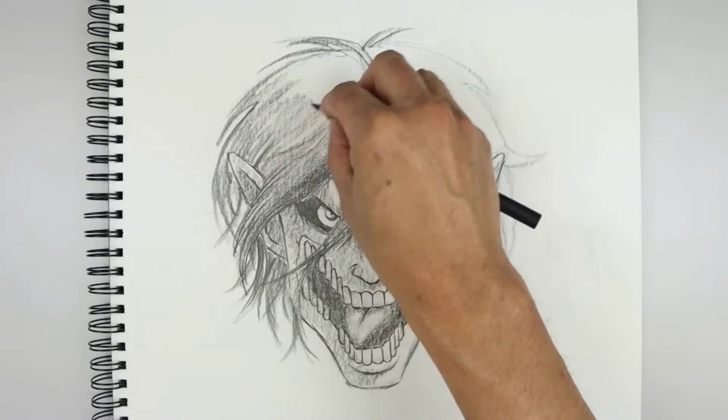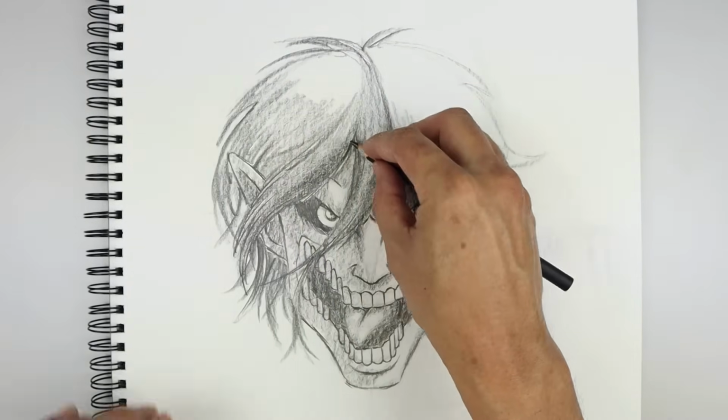Just adding that texture to the inside of the hair. Work our way up toward that center seam.